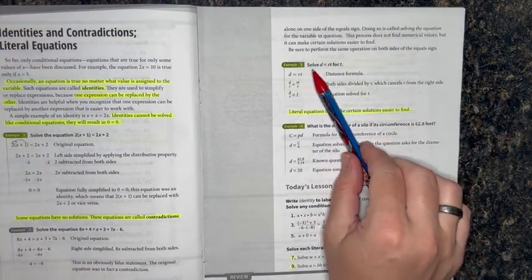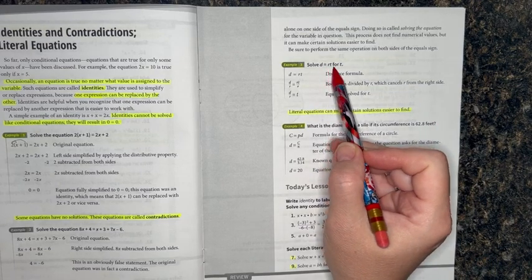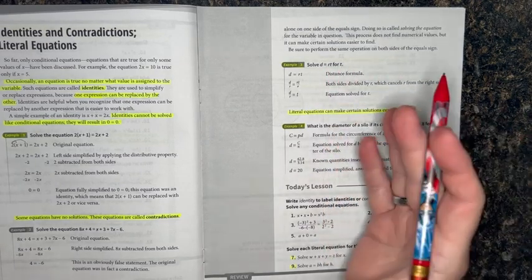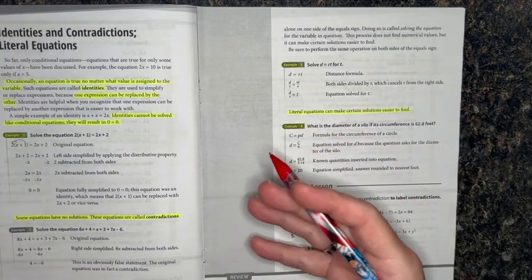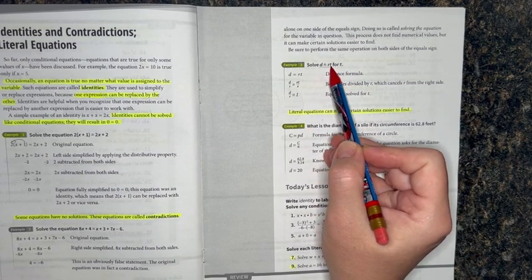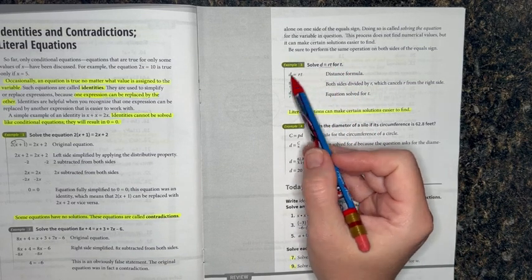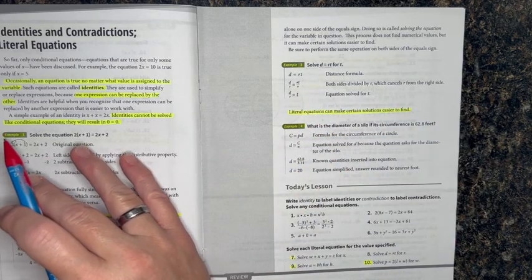So for example 3 here we have distance equals rate times time, but they want you to solve for time. Say we're doing a story problem and we want to know the time, but we're given the distance and the rate. The equation that we know is distance equals rate times time, so we just solve for time the same way we solved equations in the last one.